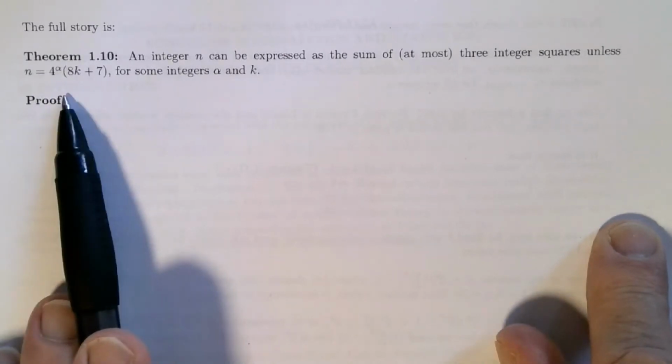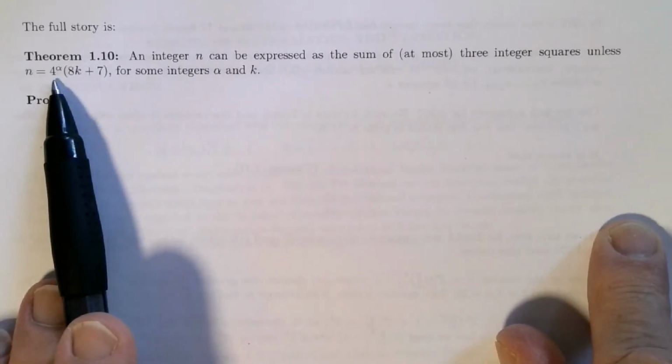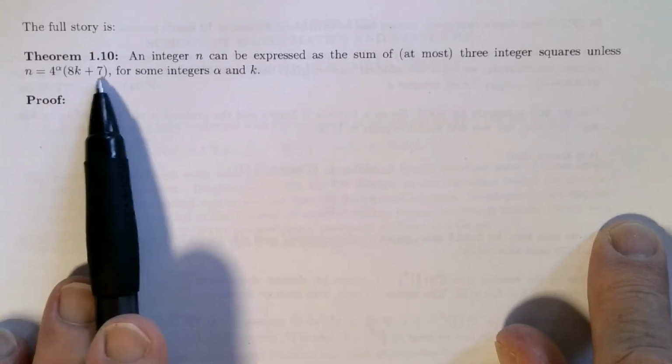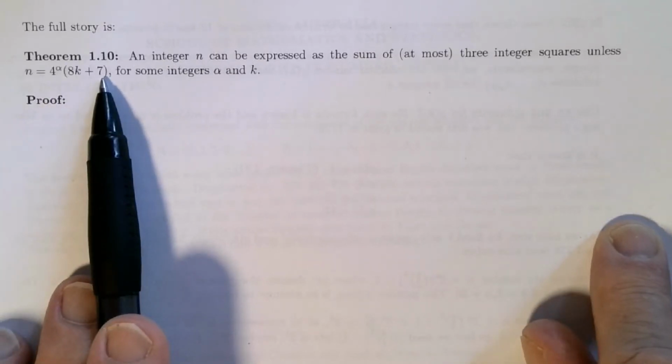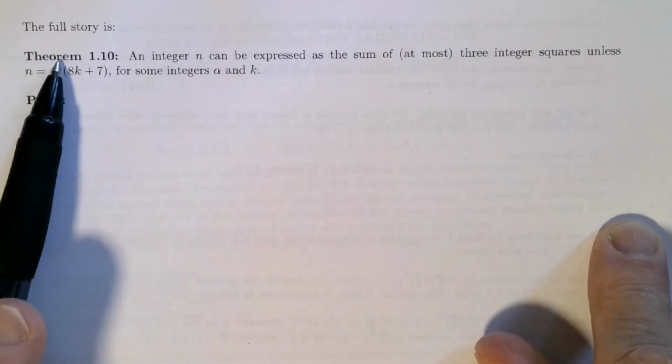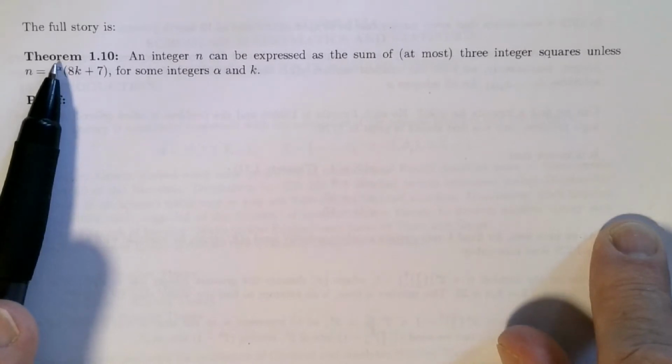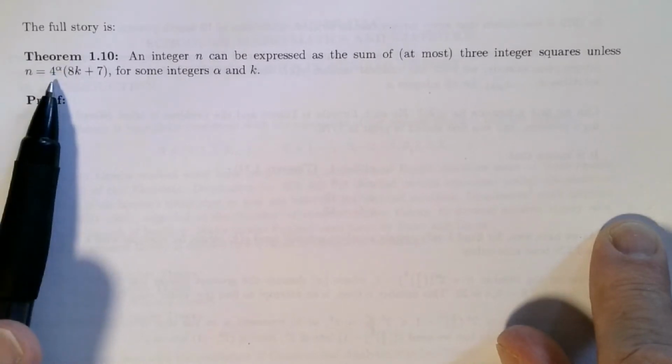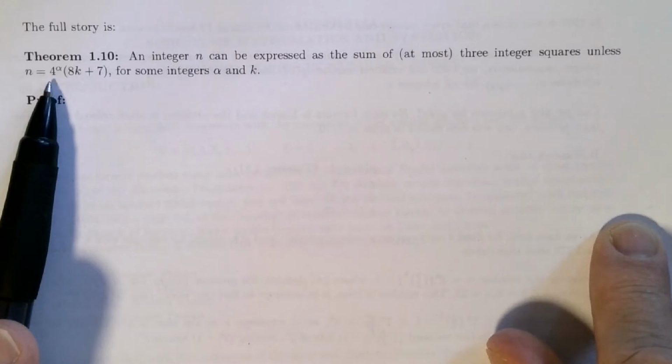That is, unless n is a power of 4 times a number of the shape 8k plus 7. So we've seen in that lemma that if alpha is 0, if n is 8k plus 7, it can't be. And now this says it can't be if it's any multiple of 4 to some power times a number which is 8k plus 7.